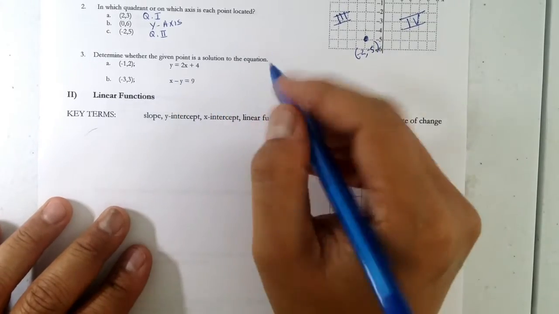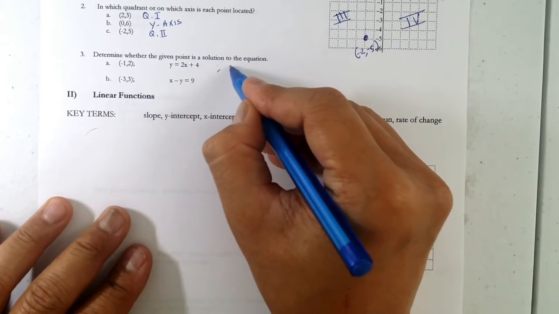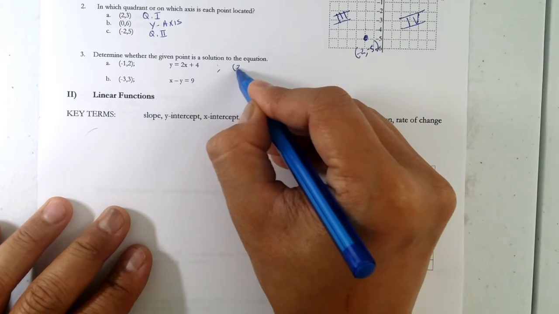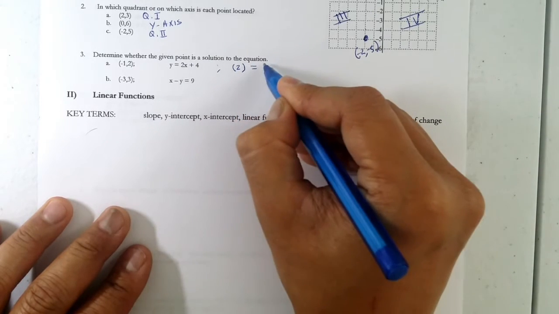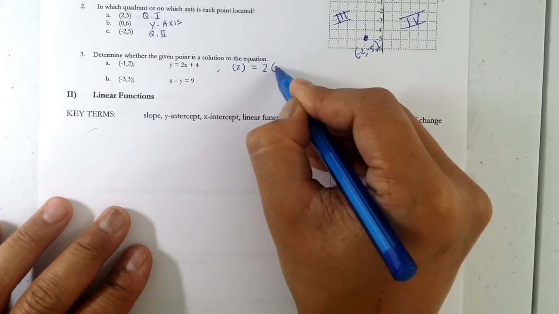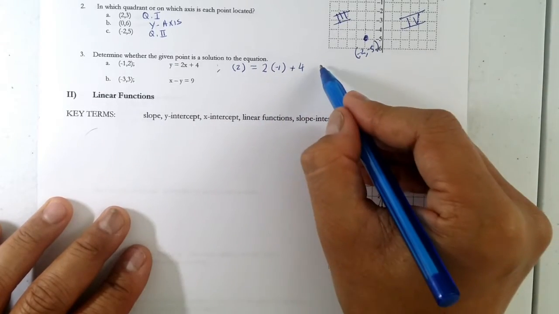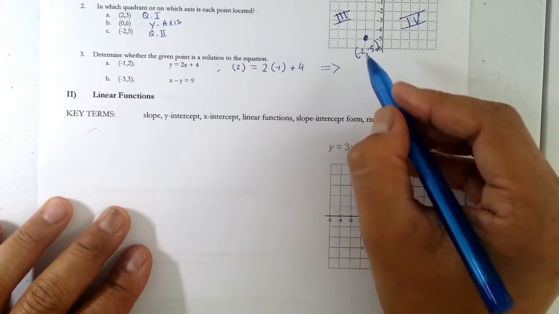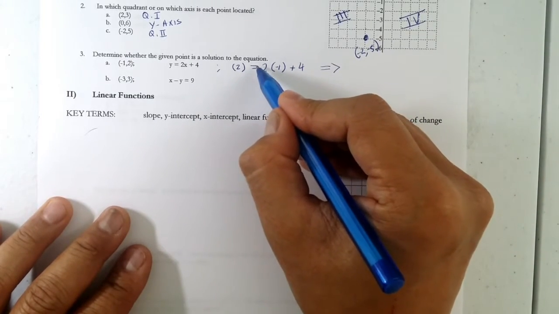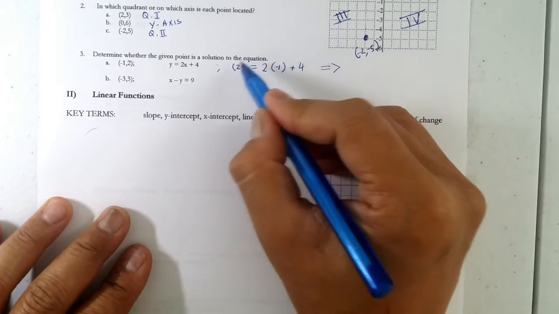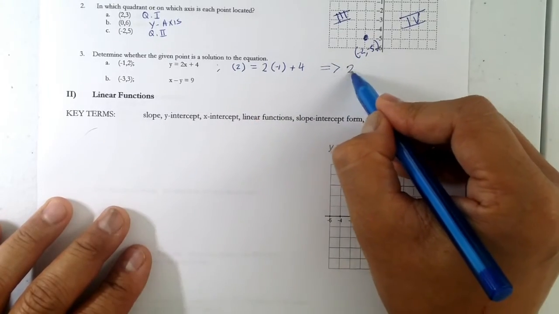So let's try it. Replace the letter y with the number 2. Replace the letter x with the number -1. We're going to go ahead and simplify this. The equal sign separates the left side and the right side. The left side is 2.